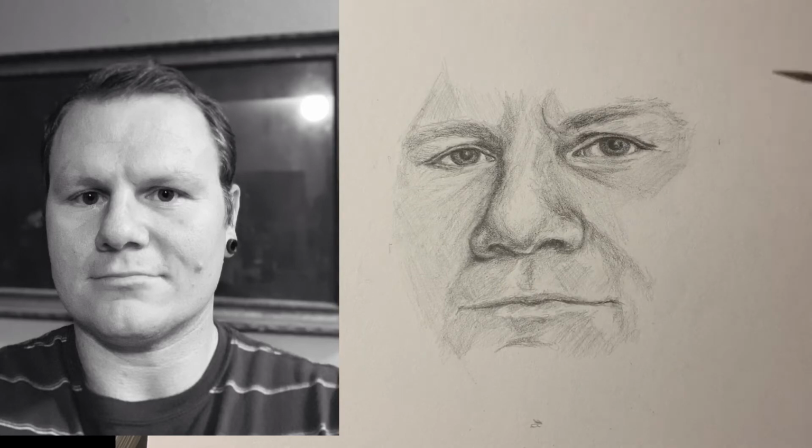So I break down the outline in two parts. First and foremost, understanding the hair is at least 50% of the outline, and then the dreaded chin and cheek area. So sit back, relax, enjoy this time lapse, and then I'll talk to you about it afterwards.